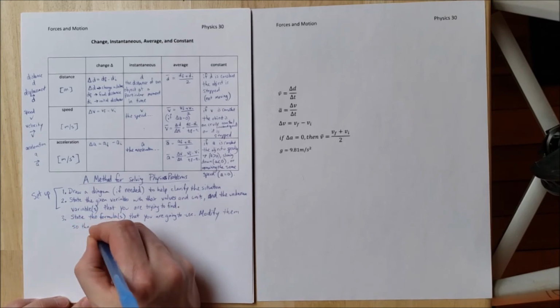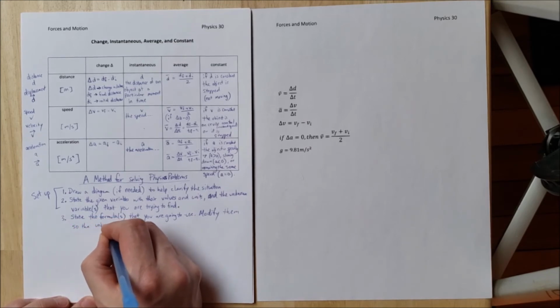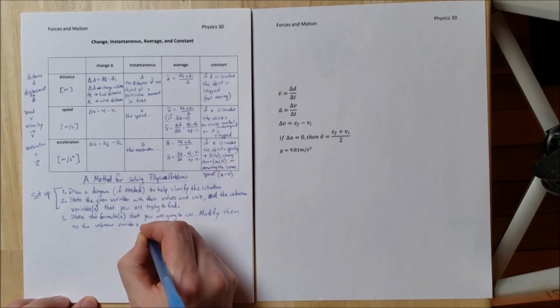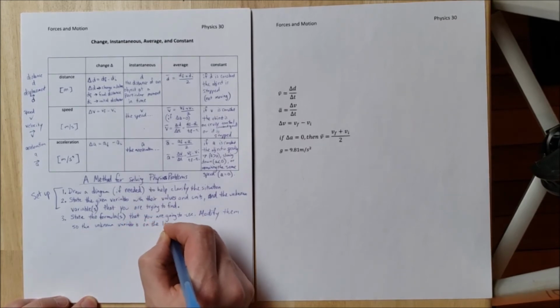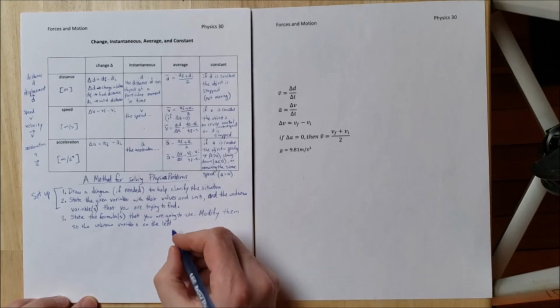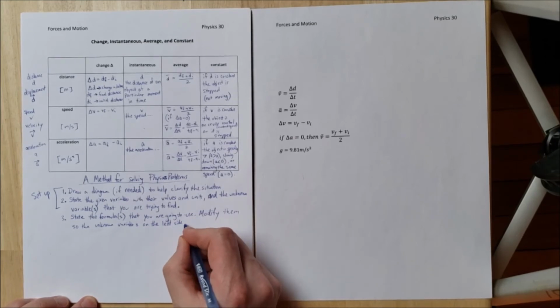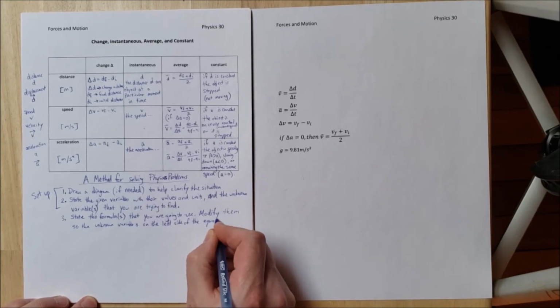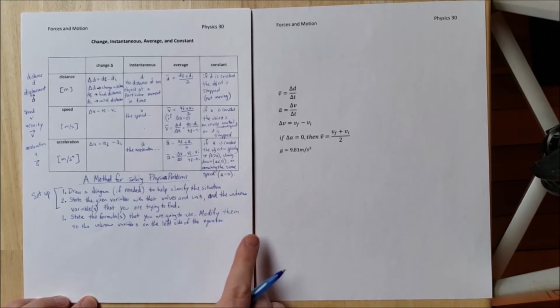So the unknown variable is on the left side of the equation. And why on the left side? Just because I like to do that. And most people read left to right.